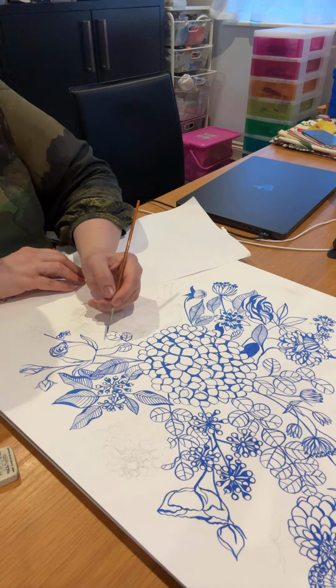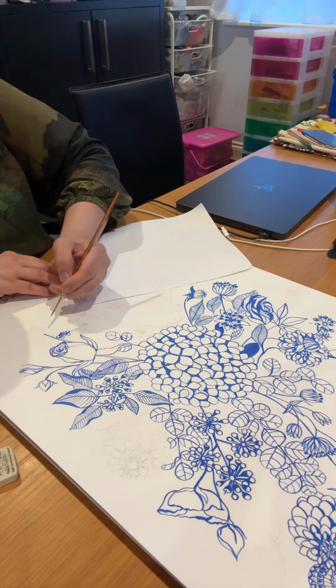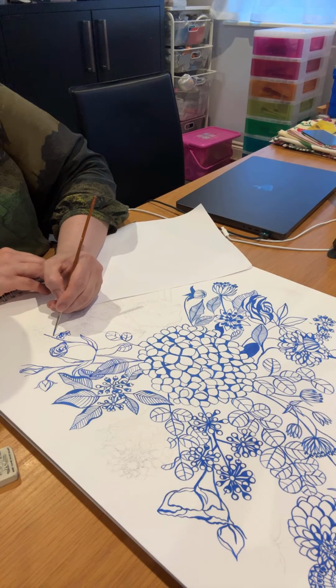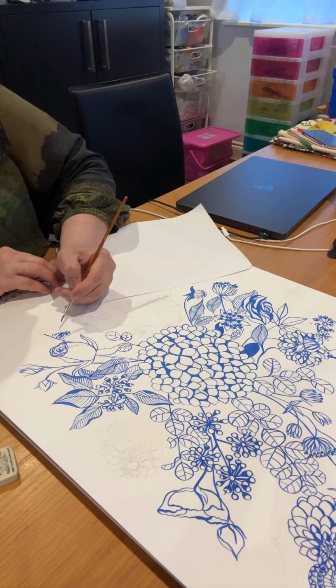You make very abstract flowers. Which one is quite good? They look quite nice. It's different. And you use different media. You look amazing. You look amazing.